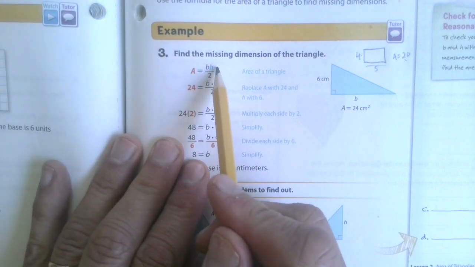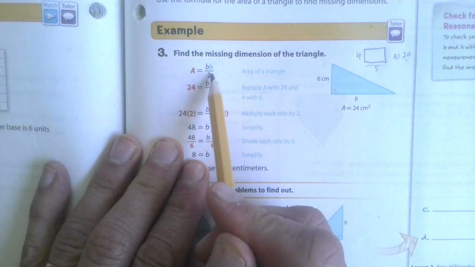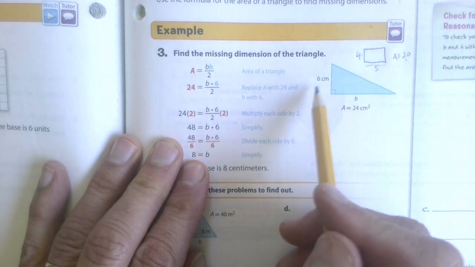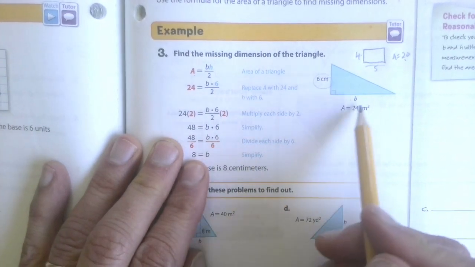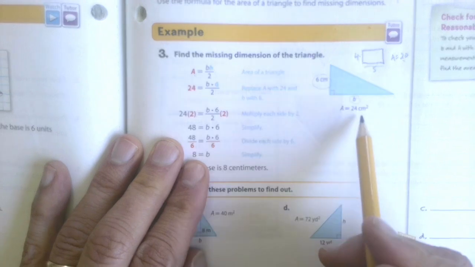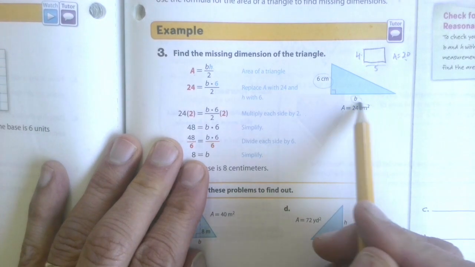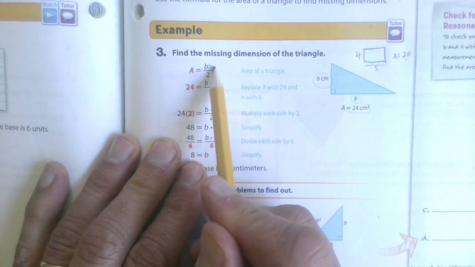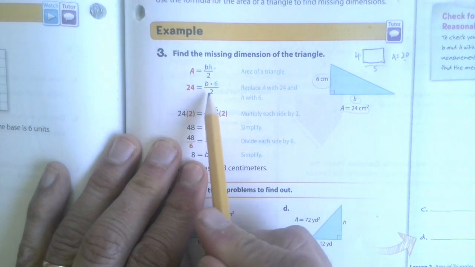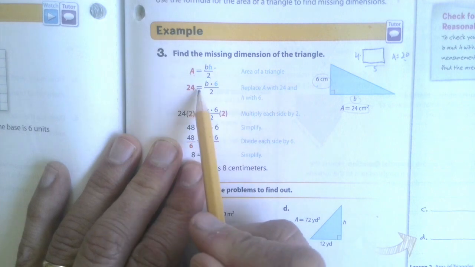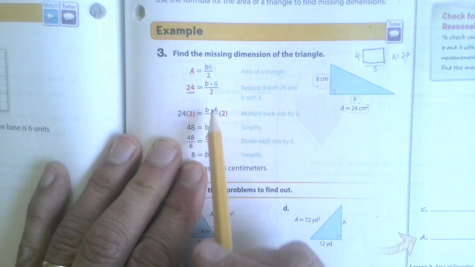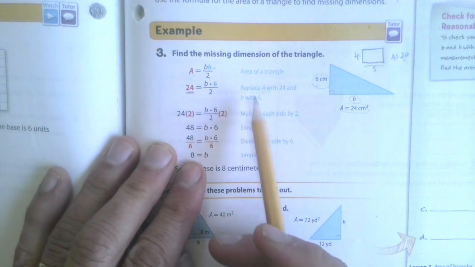So let's look. Here's the area. Base times height divided by 2 equals the area. So here, in this example, they give you 6 centimeters as the height. We don't know the base, so they're going to call it B. And we know the area is 24 centimeters squared. So the area is base times height divided by 2. We know the height is 6, so it's base times 6 divided by 2 equals 24. So now this is like a problem, and we've got to solve it.